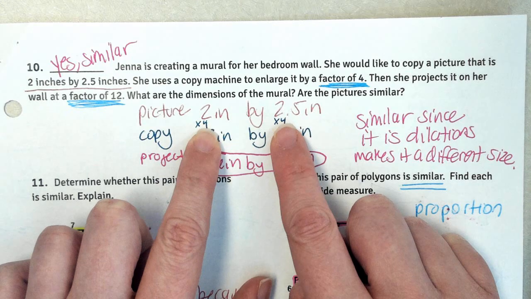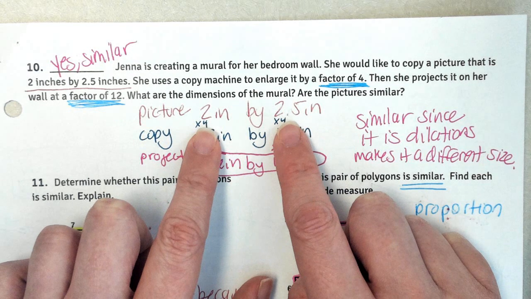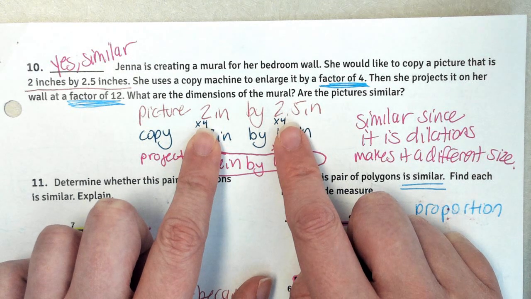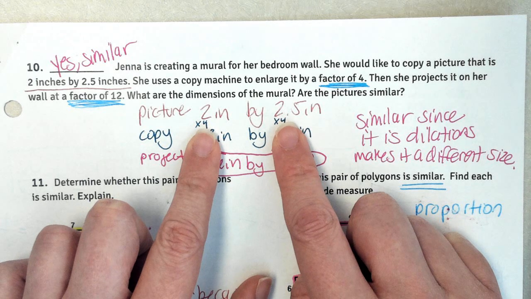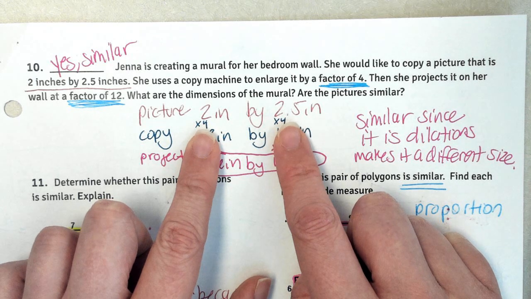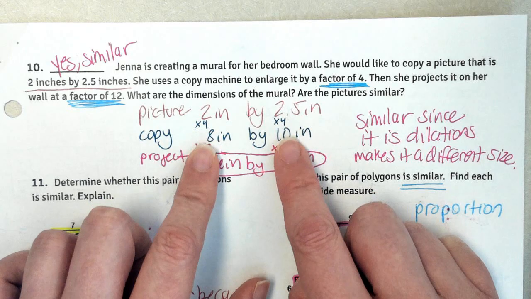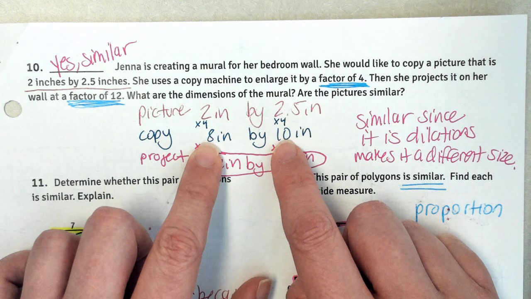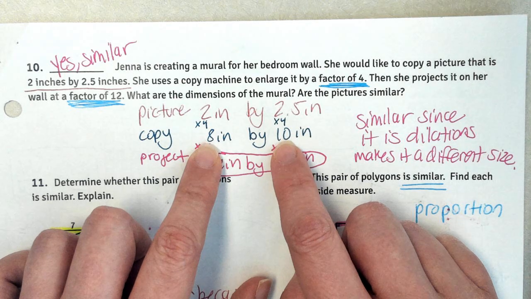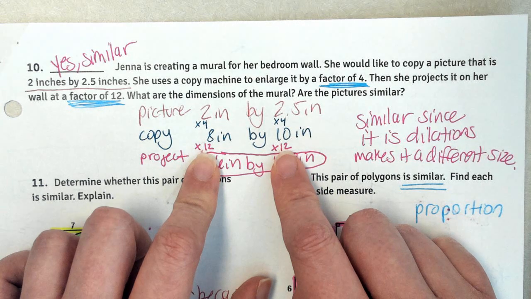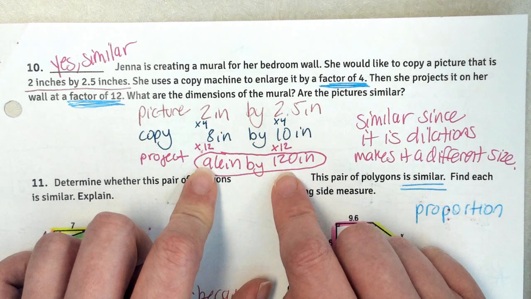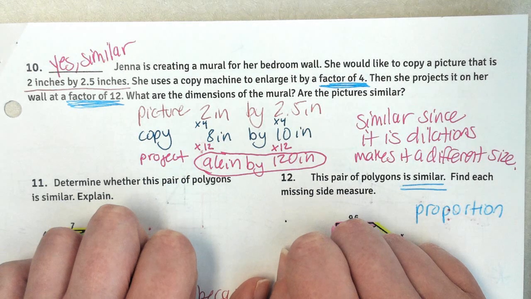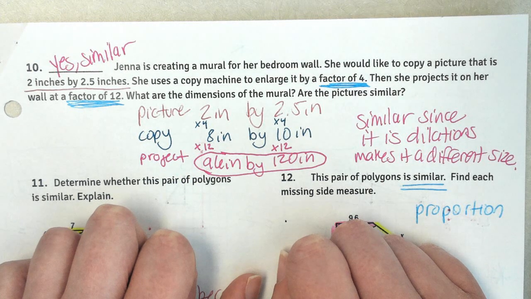When you multiply, you have to multiply both parts. Remember, anytime it's a dilation, anytime it's scale factor, that means you are multiplying. It's getting it that many times larger. So then it was an 8 by 10. And then it said it goes one more time with the scale factor, but this time the scale factor is 12. So then I multiply both parts by 12, and I get 96 inches by 120 inches.